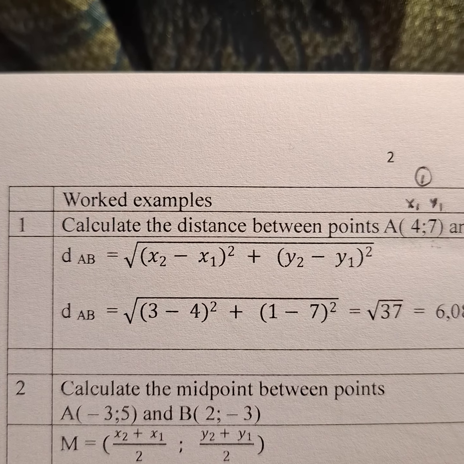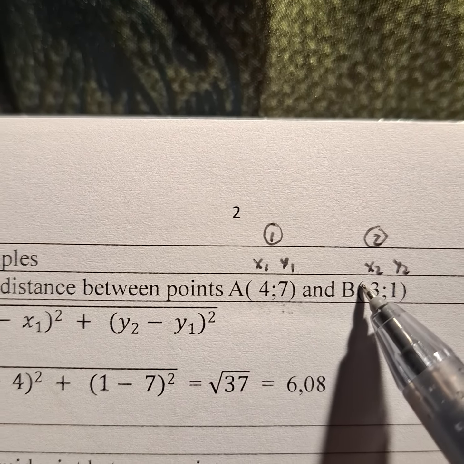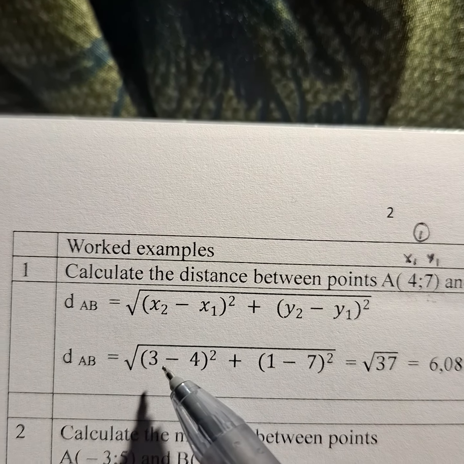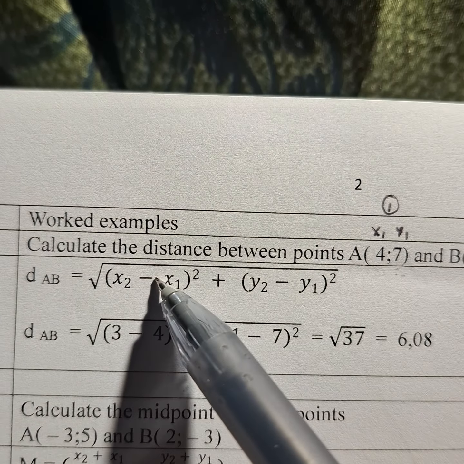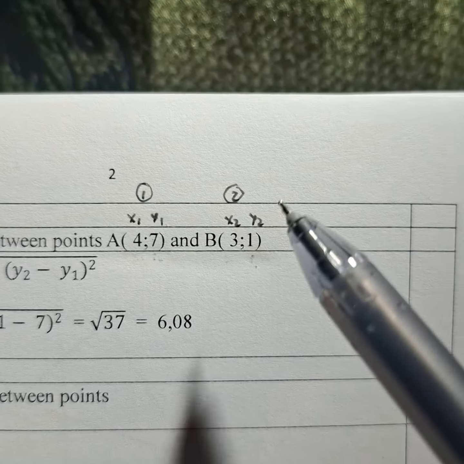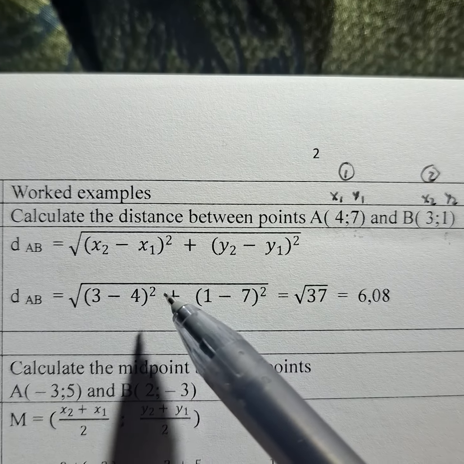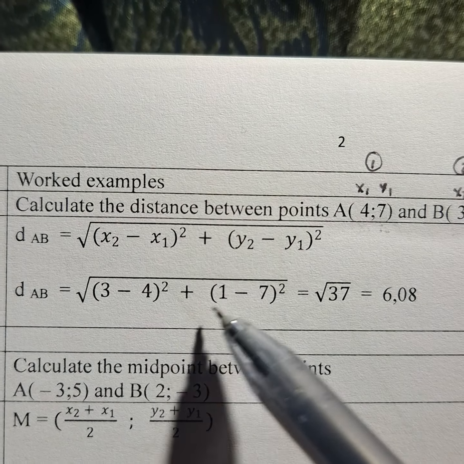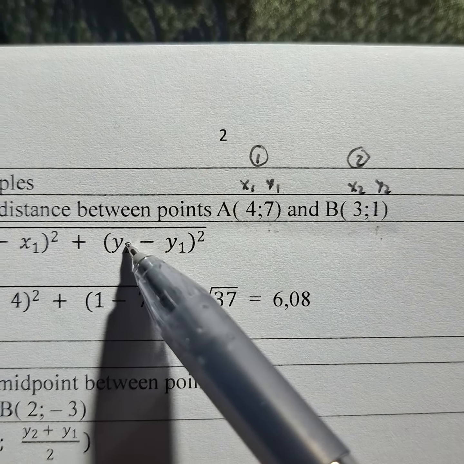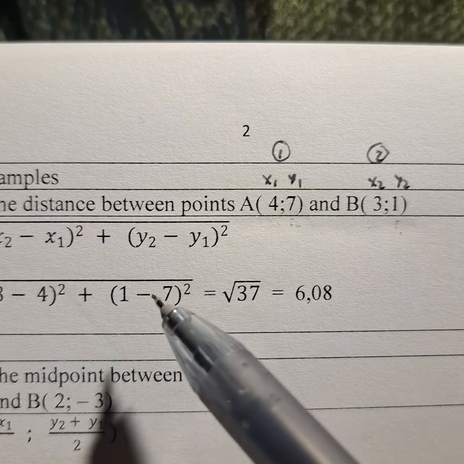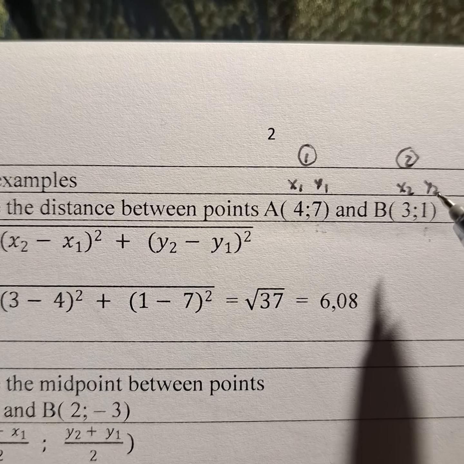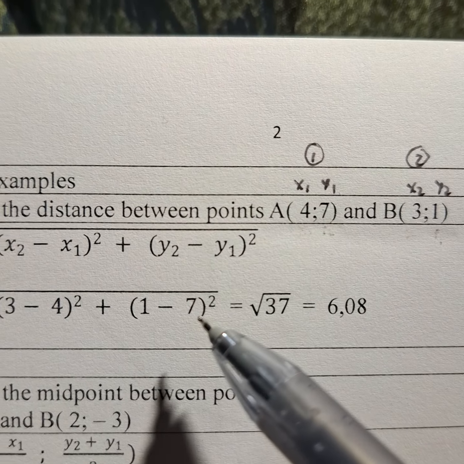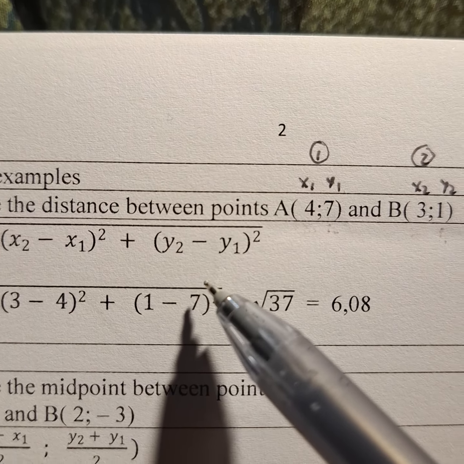Then, remember, what did we say x2 is? We said x2 is 3. So in the place of x2, we substitute 3 minus, what is x1? In the place of x1, we substitute 4. Then we square it. Plus, what is y2? y2 is 1. We write 1 in the place of y2. Minus y1. What is y1? y1 is 7. Then we square it.